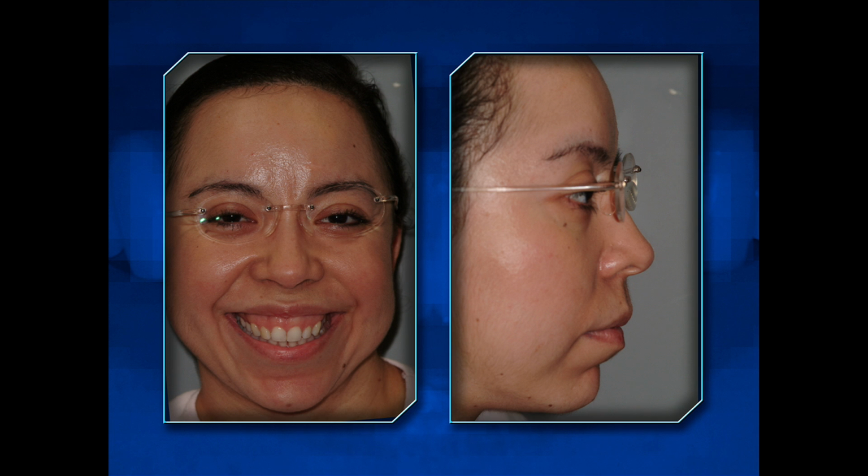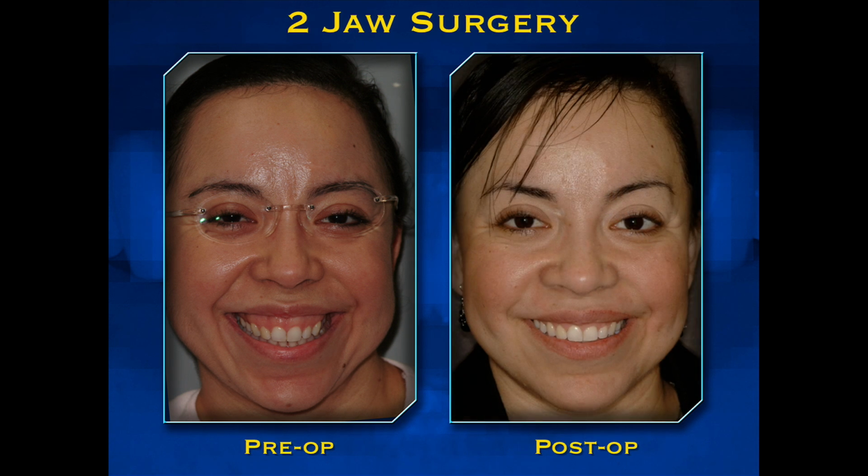So here's our patient with a long face, excess gingival display, and when we look at the middle third and the lower thirds, we can see that the lower third is significantly longer than the middle third. So our diagnosis on this patient is vertical maxillary excess. You'll also notice that she's got a convex facial profile. So we're going to do a maxillary impaction and a mandibular advancement. And there she is before and after her 2-jaw surgery. A very nice result, but a serious surgery.